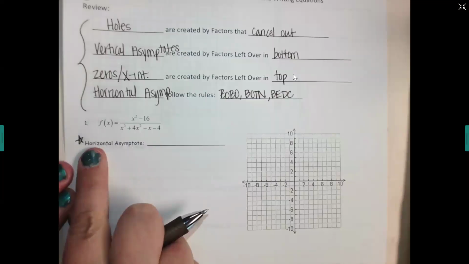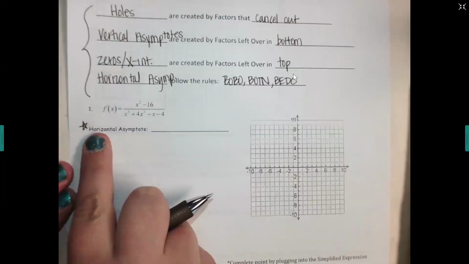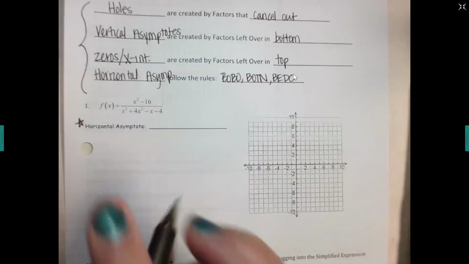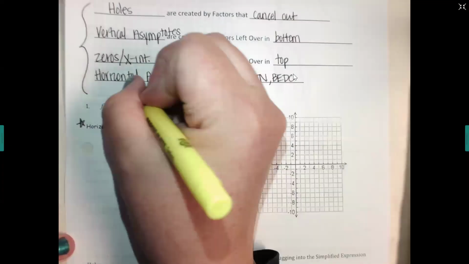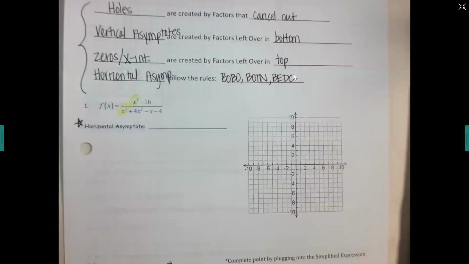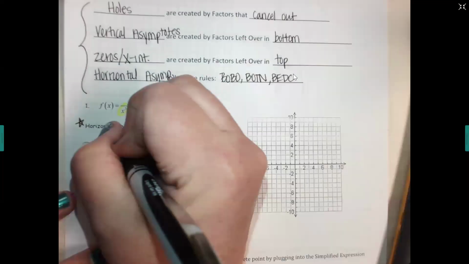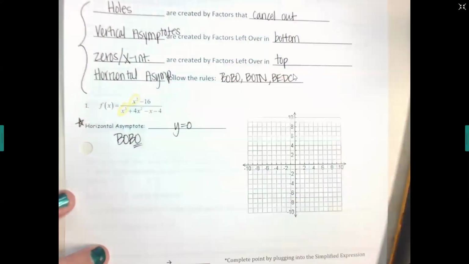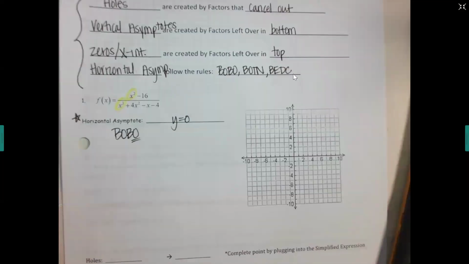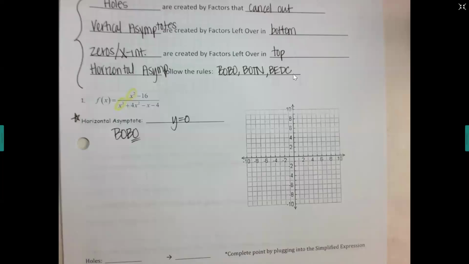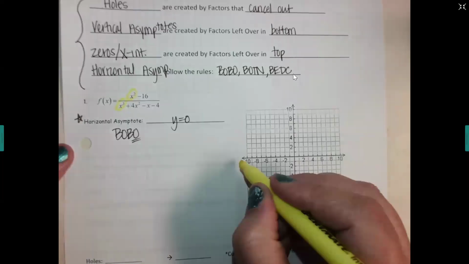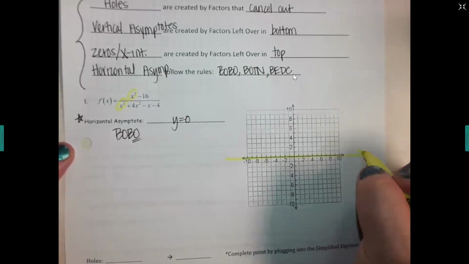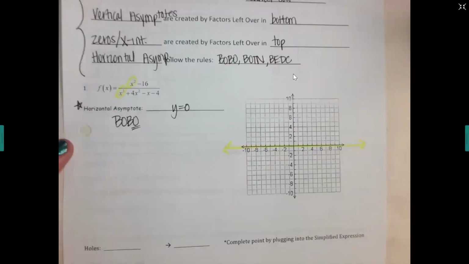Look at this equation. Is it bigger on top, bigger on bottom, or are the top and the bottom both equal? Bobo. It is a Bobo. Very good, because it's an x squared versus an x cubed. So write down Bobo. What that stands for is bigger on bottom, the ends go to 0. So on your graph, I want you to draw a horizontal asymptote. That means that at the ends of the graph, it's going to flatten out towards a y value of 0, which will be basically right on top of the x-axis.